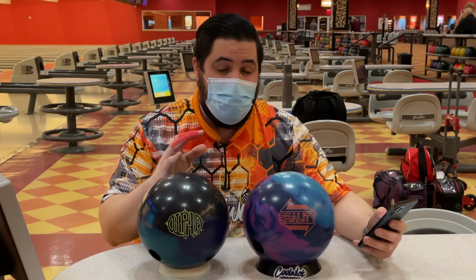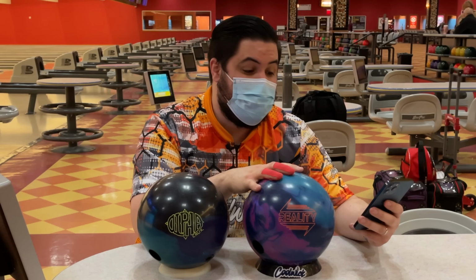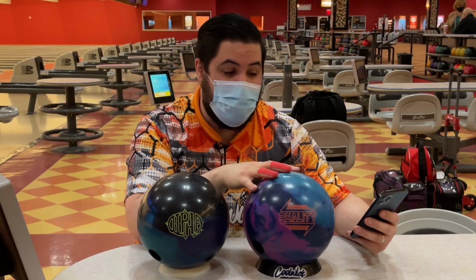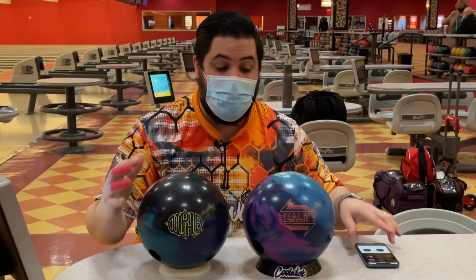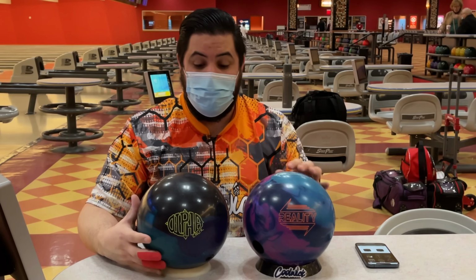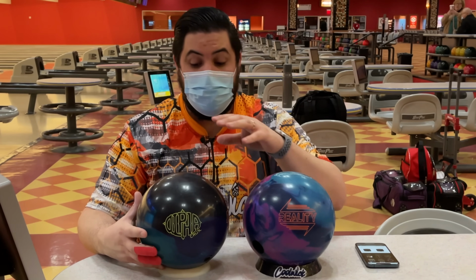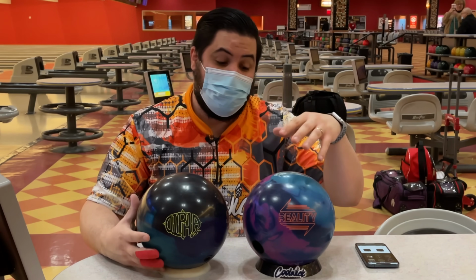The big difference is going to be in the cover stock. The 900 Global Reality features the S84 solid reactive cover stock that also comes out of box at a 2000 grit finish. Very similar cores. The difference is going to be in that cover stock technology, where this is from 2016 and this is from 2021.